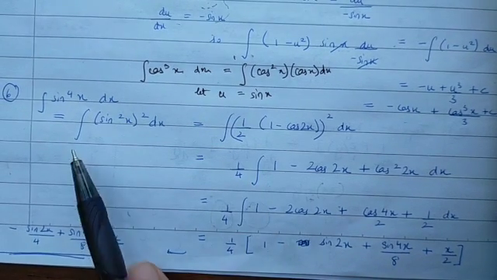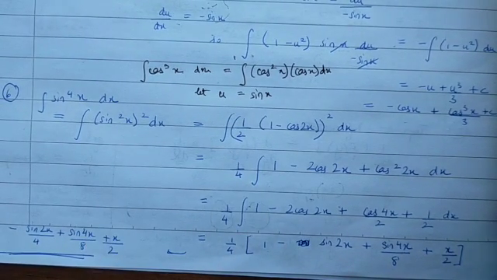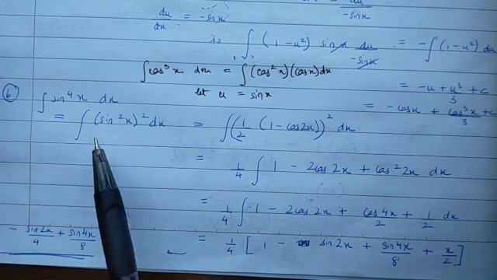Now let's look at to the power 4. This is very less likely to come up, but I just want to show you just in case you come across this question.